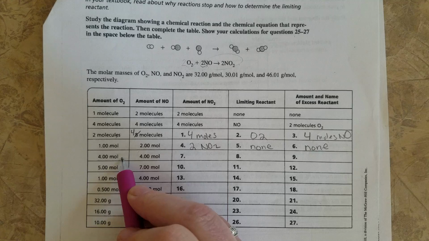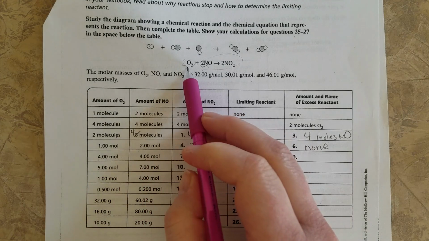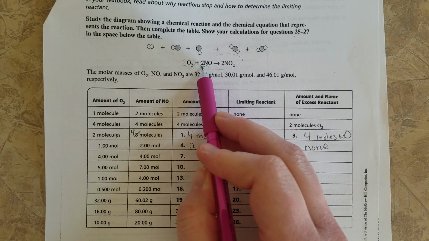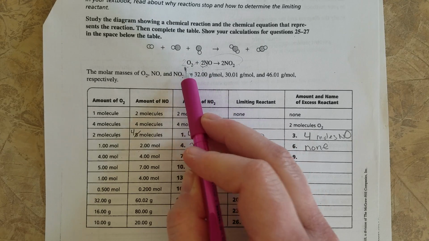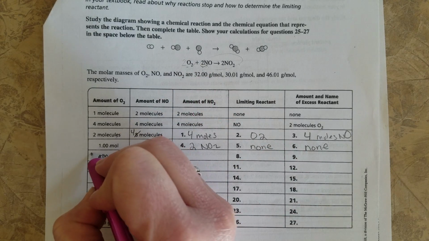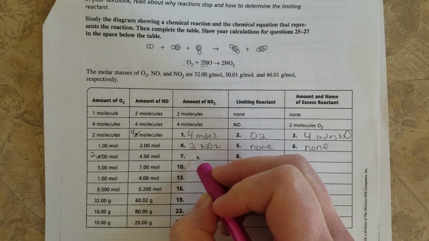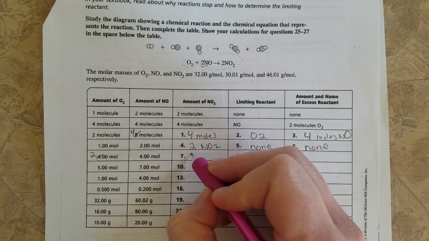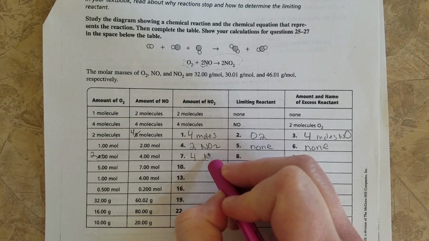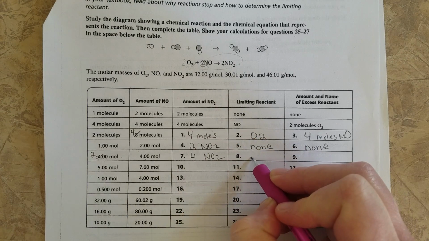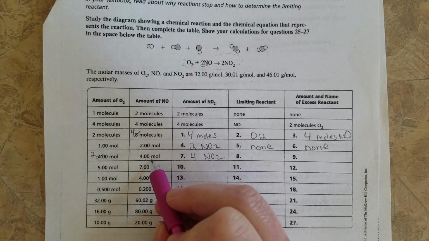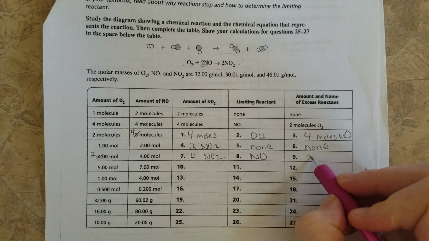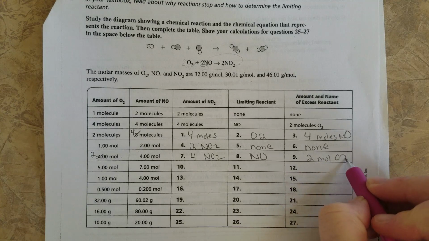All right, 4 and 4. If we have 4 of this, then we would need 8 of that. That doesn't work. So that means if we have 4 of this, we would need 2 of that. So that means this is our extra, so we'll put a 2 there. And then if we are just doubling it, that would mean we would need 4 of those. All right, our limiting reactant then is our NO. And then the amount of excess, 4 minus 2, is 2 moles of O2.